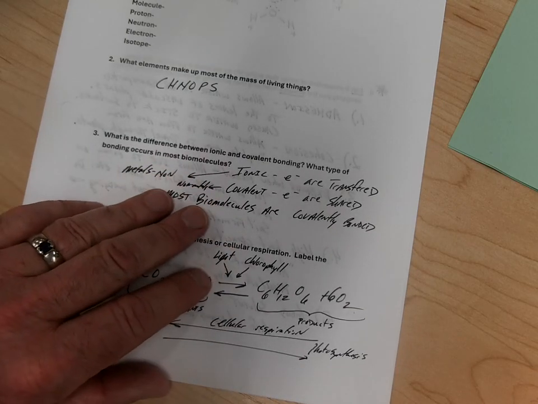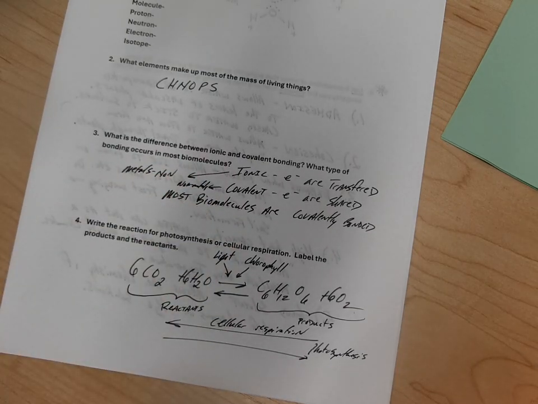For the elements one, do you want the actual names, or can we just write the symbols? You can write the symbols. Okay.